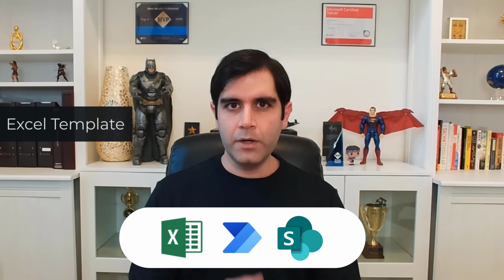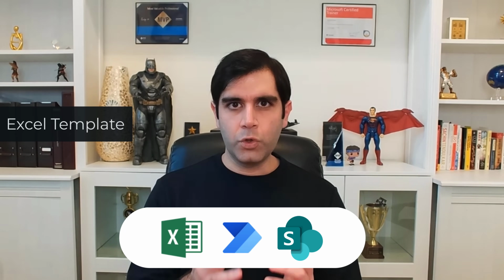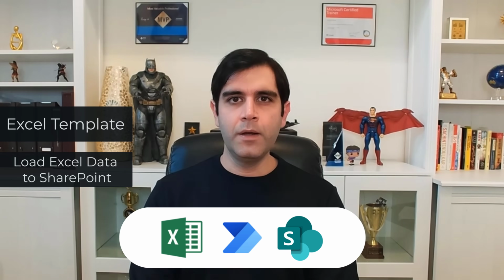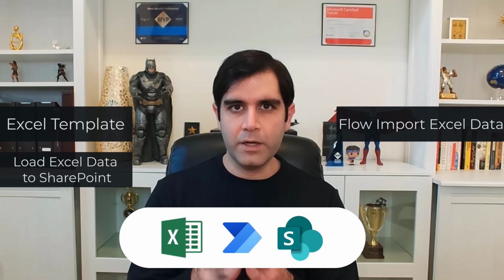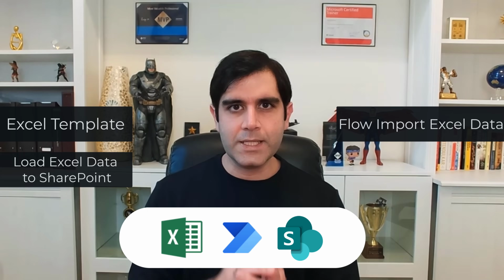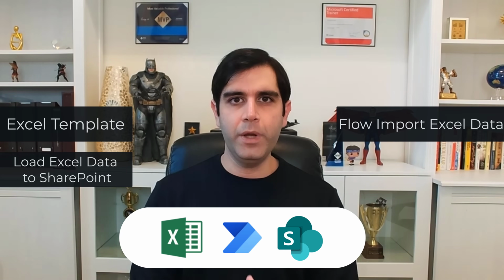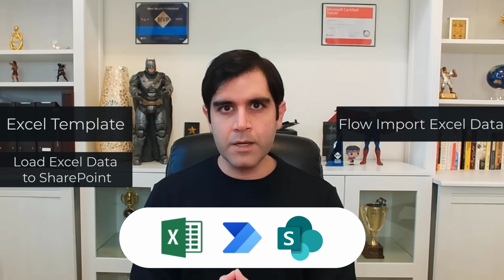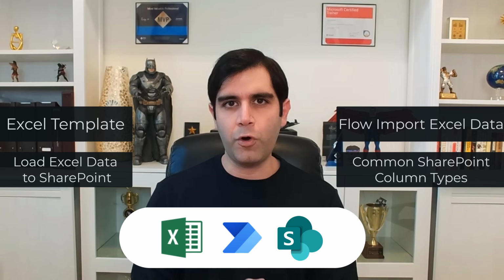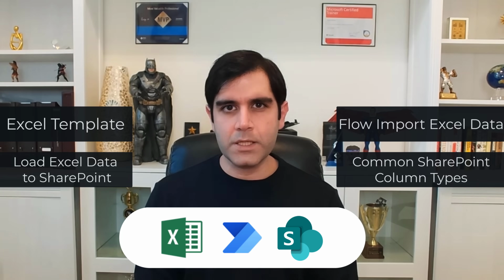Then this step-by-step tutorial is for you. We will begin right from creating the Excel template, to adding rows to Excel, to loading that Excel file to SharePoint, to creating a Power Automate flow to read data from that Excel file and load all that information into our SharePoint list, which would include a wide variety of column types: text, choice, lookup, person, multi-select columns, and more. So let's check it out in action.